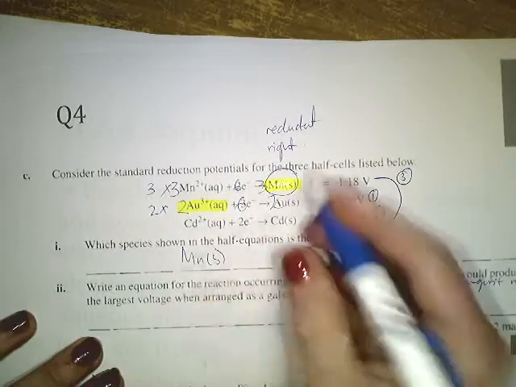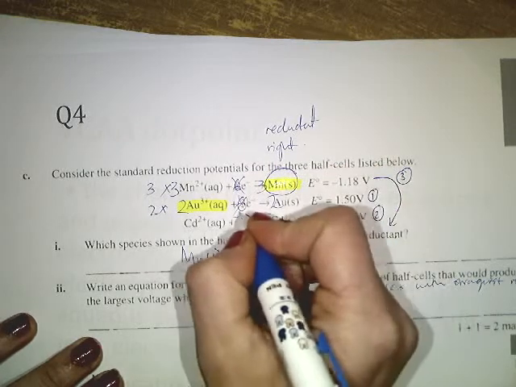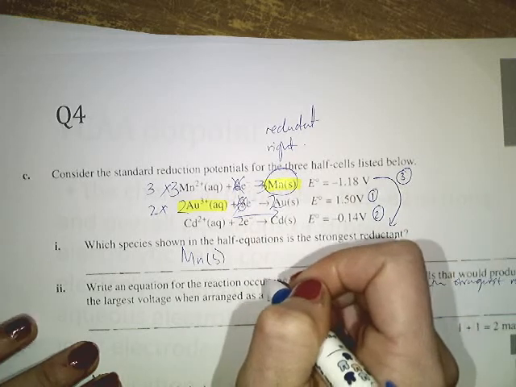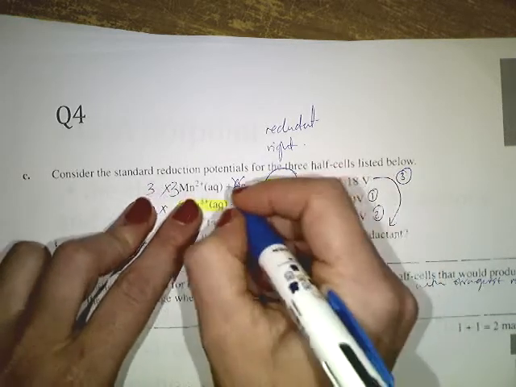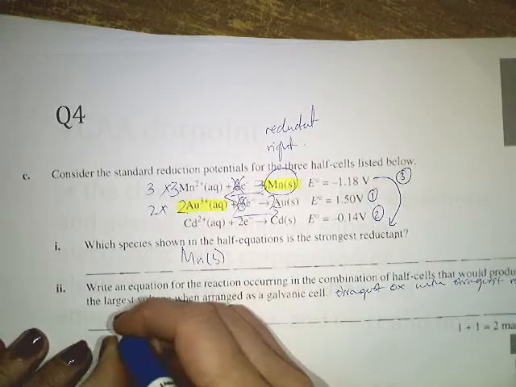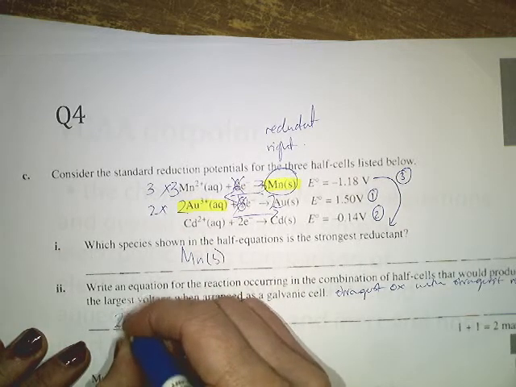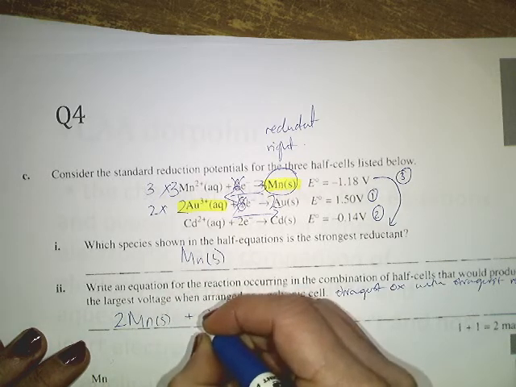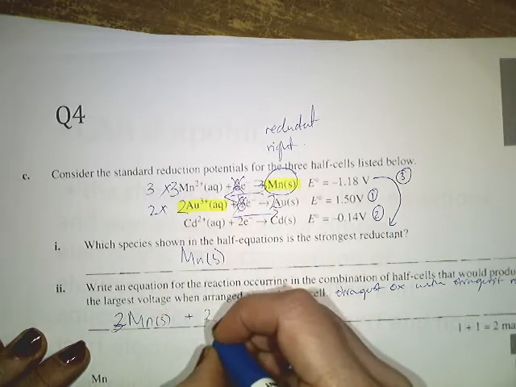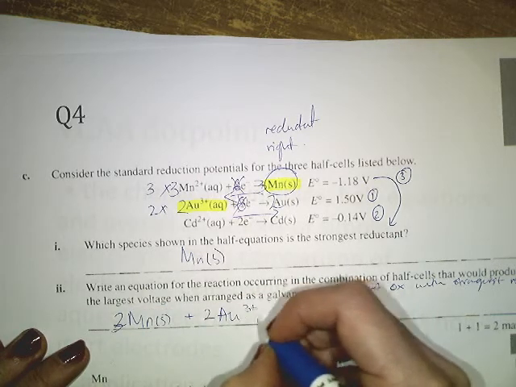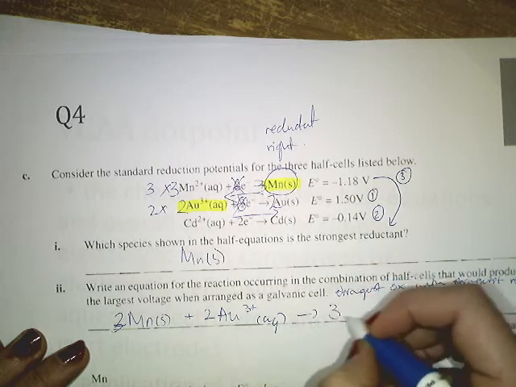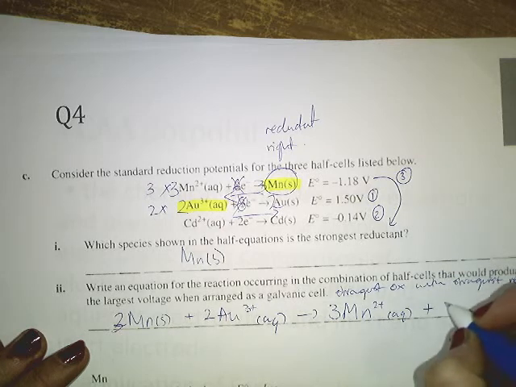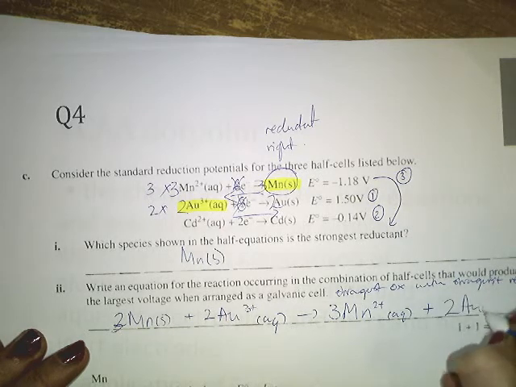Okay, then you simply write it out while cancelling the electrons, and you'd have to go this way for the reduction reaction, then you'd go this way for the oxidation reaction. So 3 Mn solid plus 2 Au3+ produces 3 Mn2+ plus 2 Au solid.